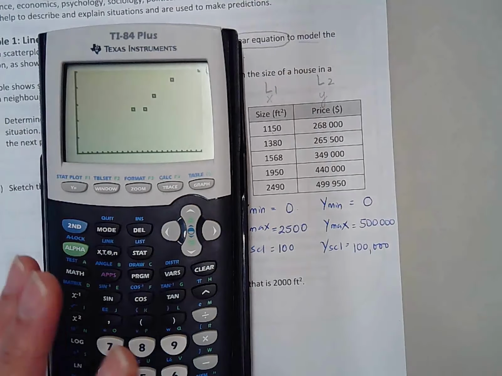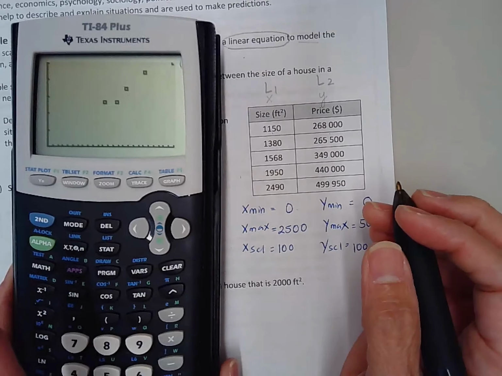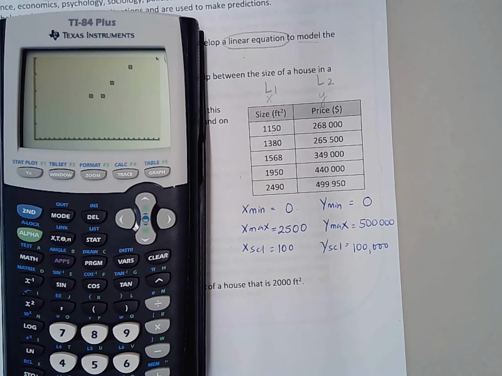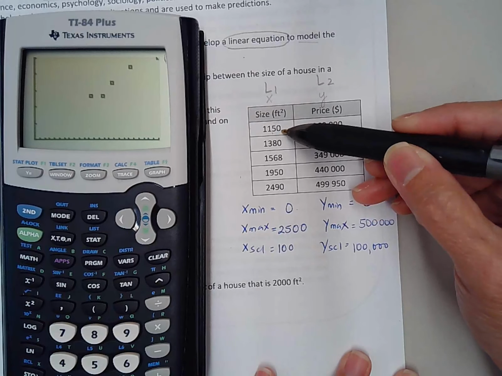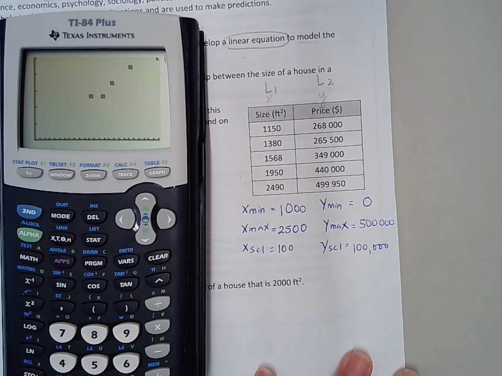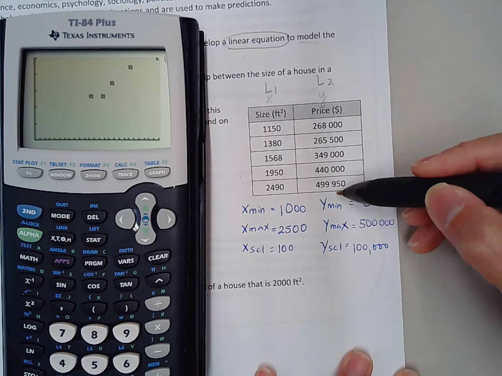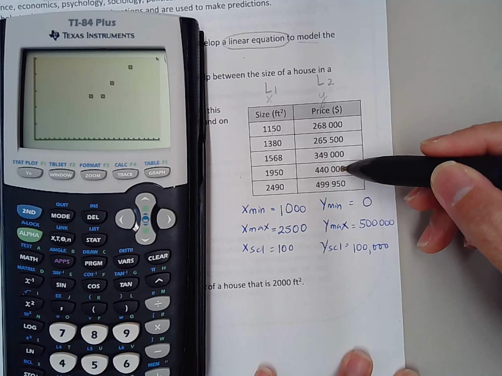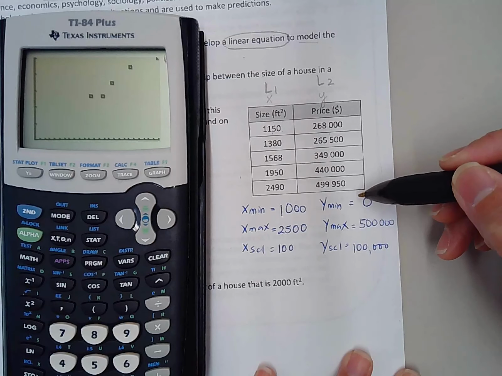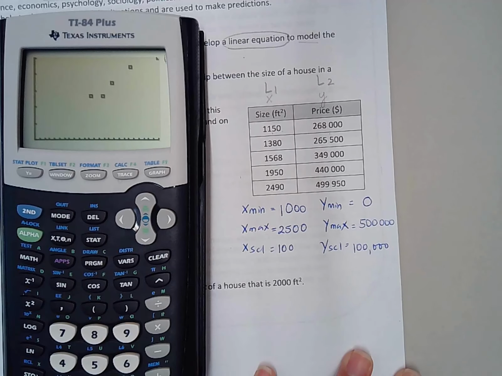So what can we do to adjust our window a little bit to bring the points closer to us? We can say that X min could be 1,000. So let's change it to 1,000. And what about the Y min? What do you think the Y min could go? 100,000. Okay. Can it go closer?